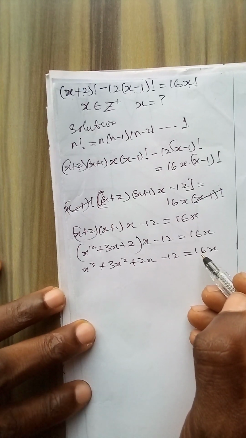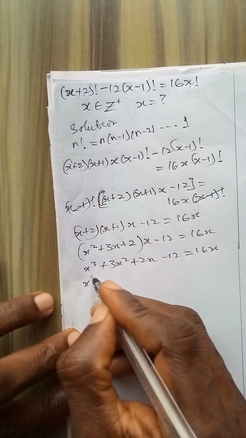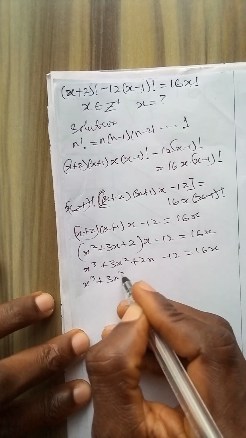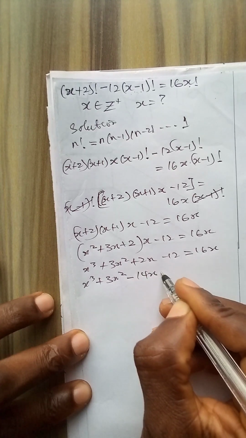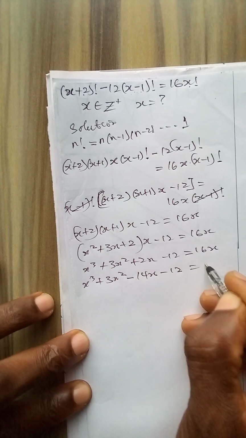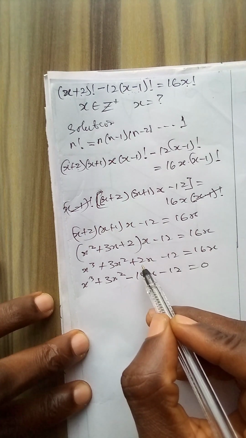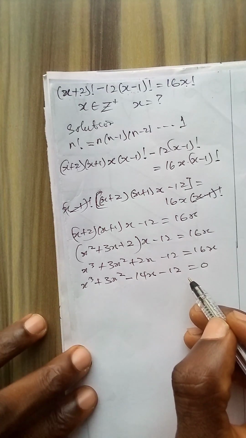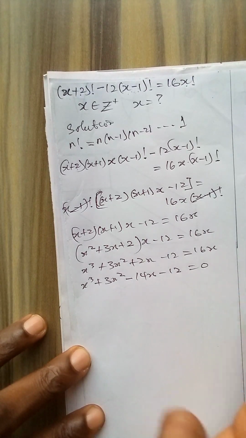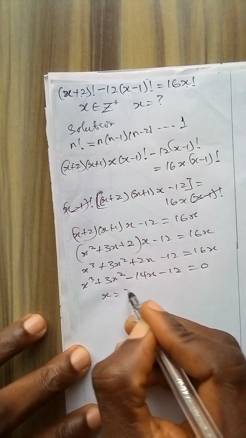Let's now move this 16x to this side of the equation. So we have x cubed plus 3x squared minus 14x minus 12 is equal to 0, because minus 16x plus 2x will give us minus 14x. Now we have a polynomial equation. That means that we are going to have 3 solutions. If we check, one of the solutions is x is equal to 3.